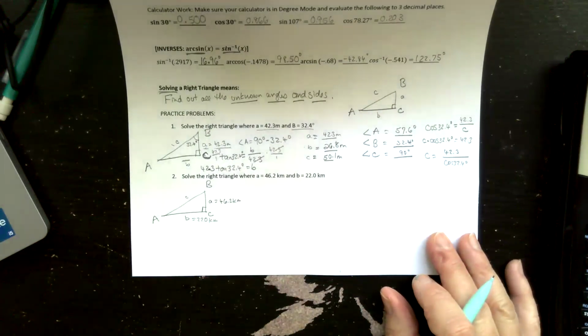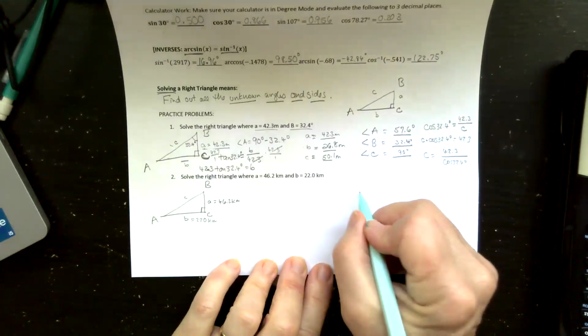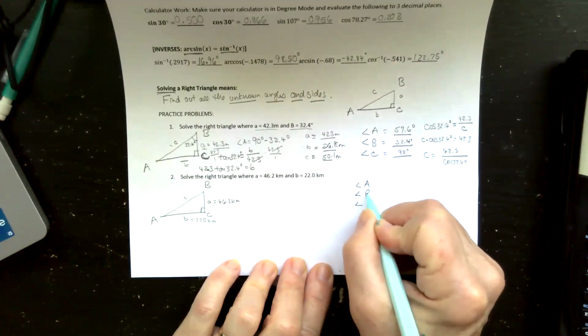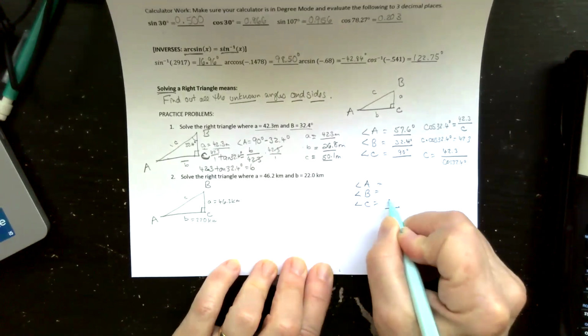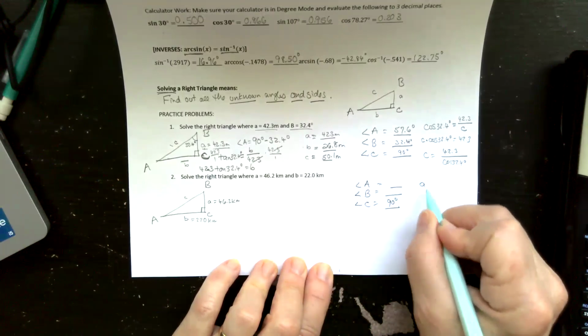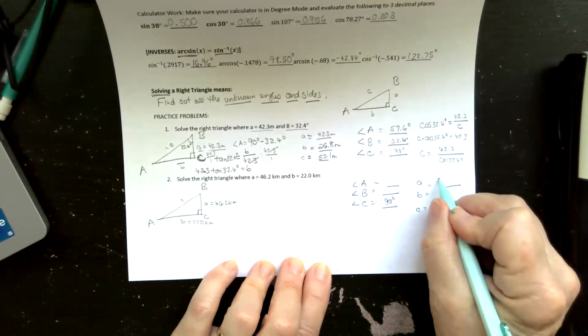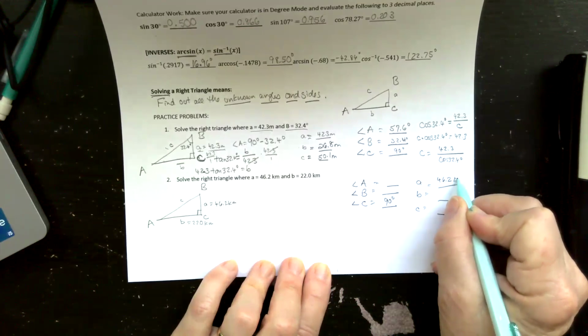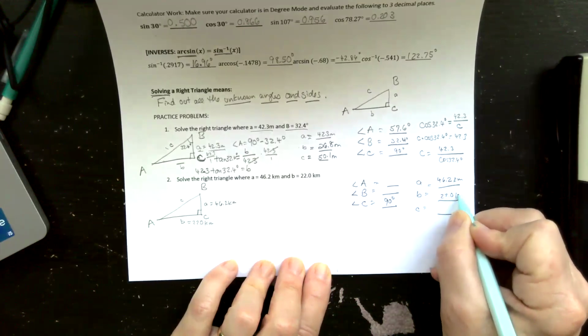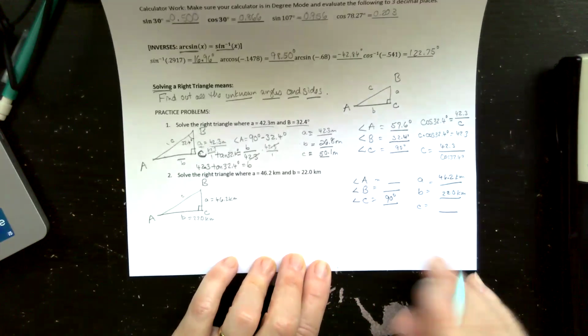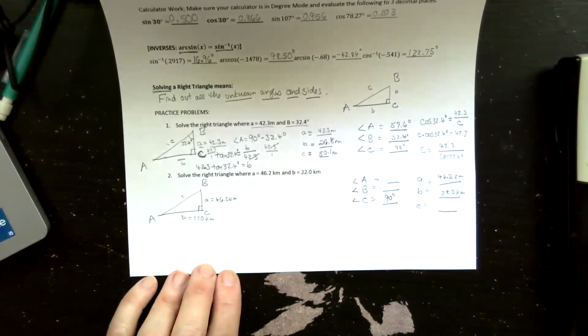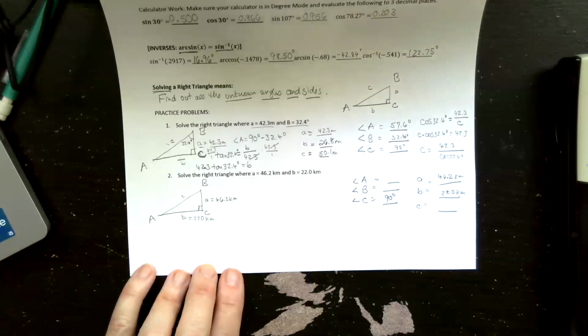So I'm going to try to say what I've got to figure out. Angle A, angle B, angle C. This is 90. Don't know. Little a, little b, little c. Don't know. Oh, I do know: 46.2, 22.0. Okay. Now, I'm going to use trig functions to do this. I know a lot of students definitely love to use the Pythagorean theorem to find C. That is allowed, but I'm introducing trig functions. I'm going to use trig functions to find all of these.